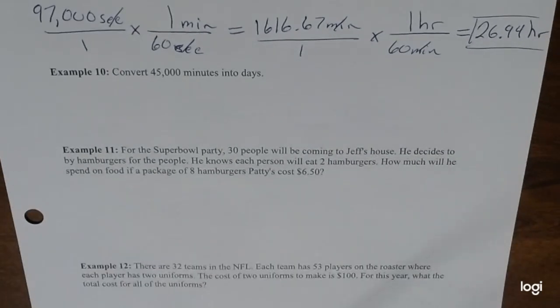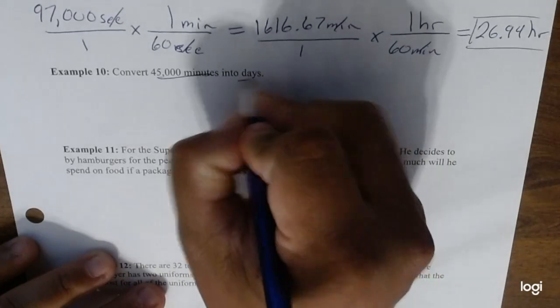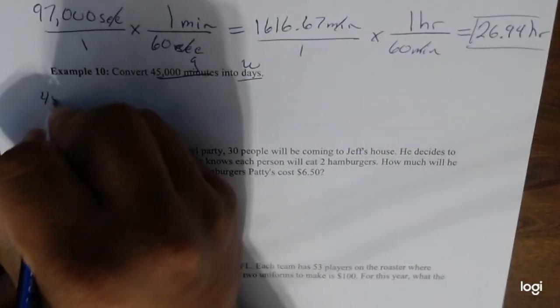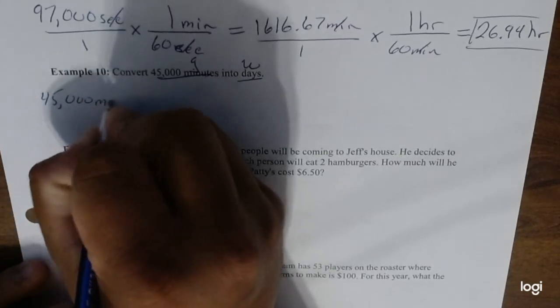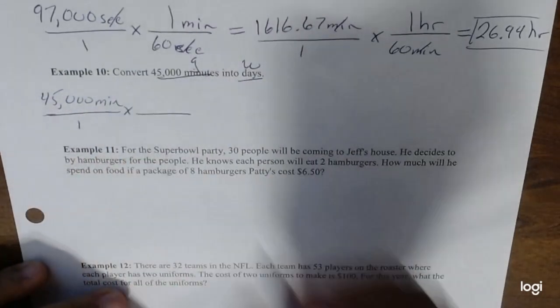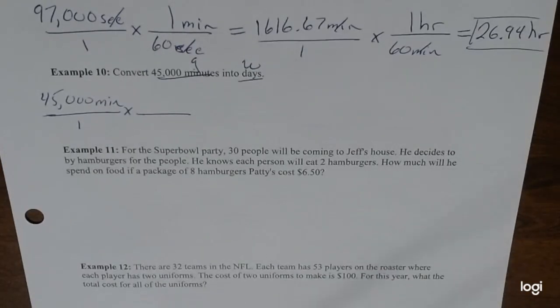Now we'll just go from minutes to days. So again, this is given. This is what we want. So I'll just put G and W for short. So 45,000 minutes. Again, we don't have any minute to day conversions, but we know we can go from minutes to hours, and then hours to days.